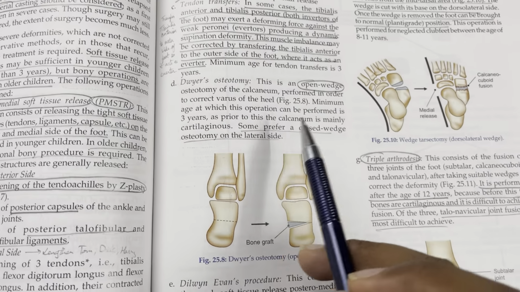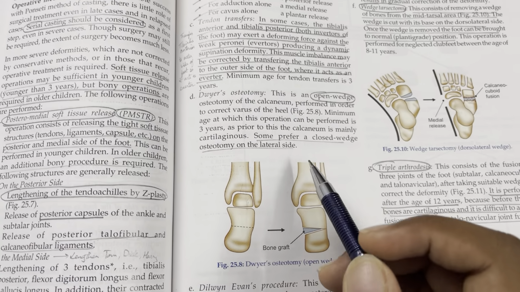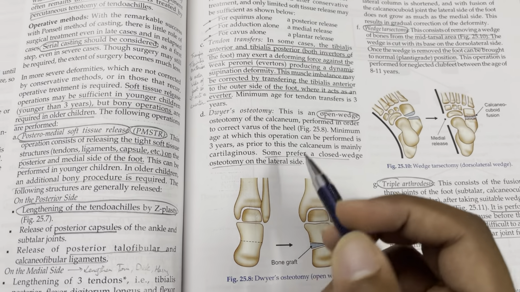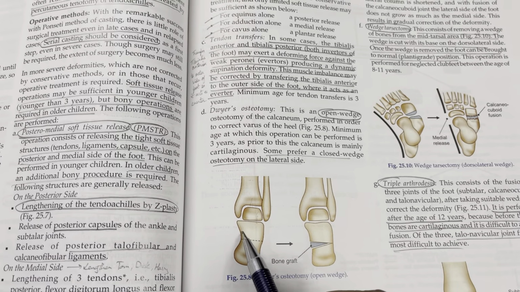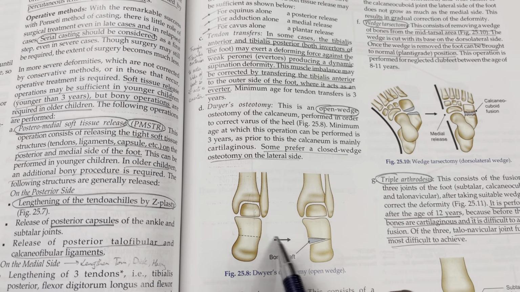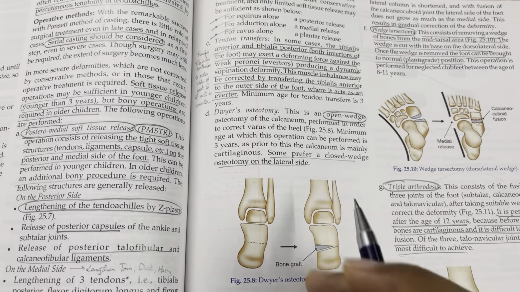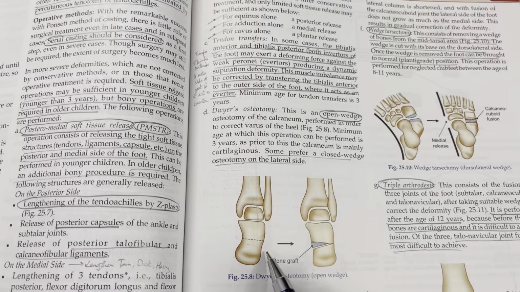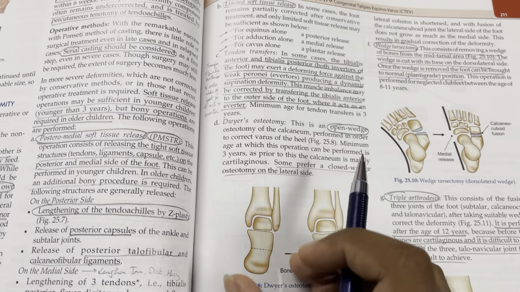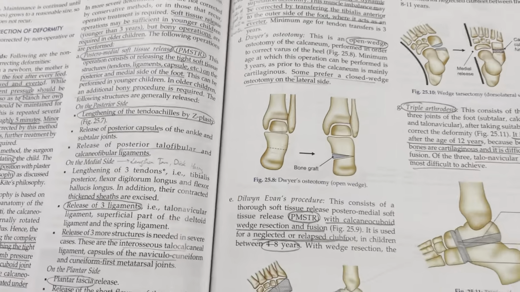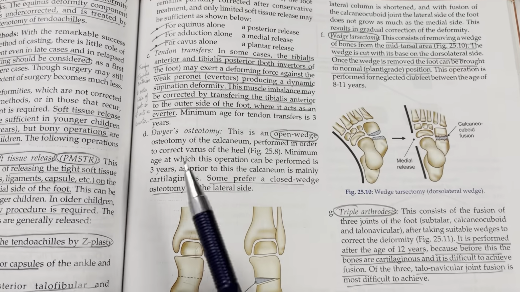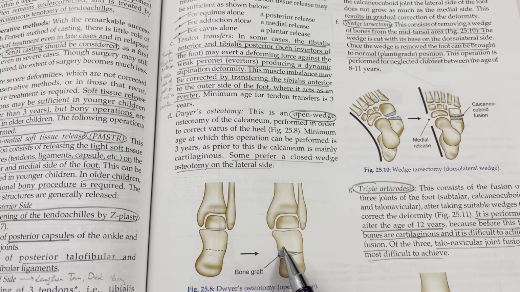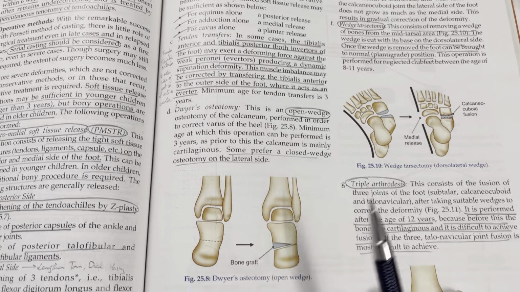Okay. You can also consider a Dwyer's osteotomy. So you have open wedge and closed wedge osteotomy. Basically, in open wedge osteotomy, the deformity is here, so you make a wedge opening there and put a bone graft so that the curve is corrected. Otherwise, you can also remove a wedge from the other side so that it becomes straightened. Some prefer a closed wedge osteotomy. So Dwyer's osteotomy is an open wedge osteotomy of the calcaneum. Okay. Minimum age is 3 years.